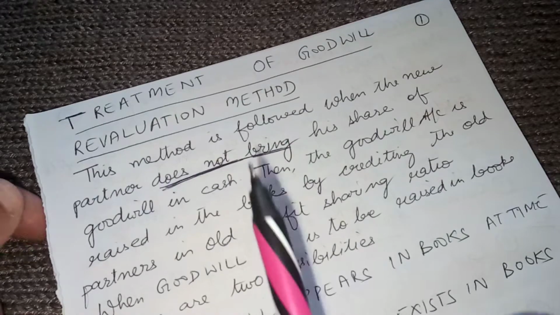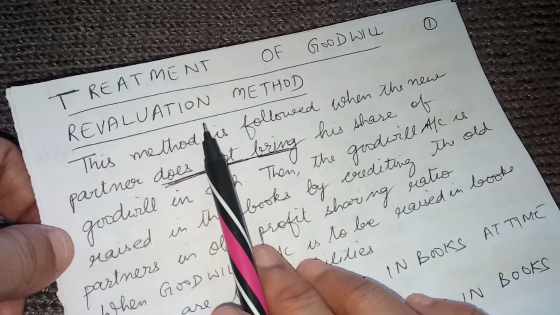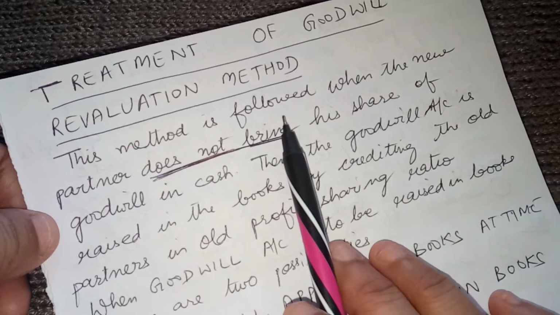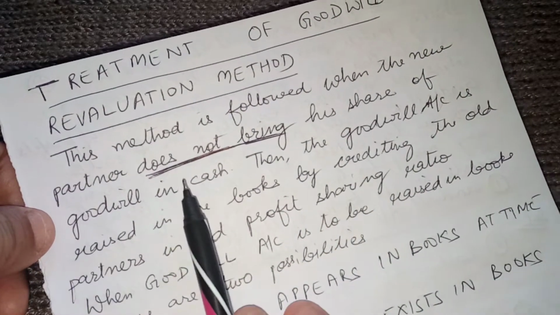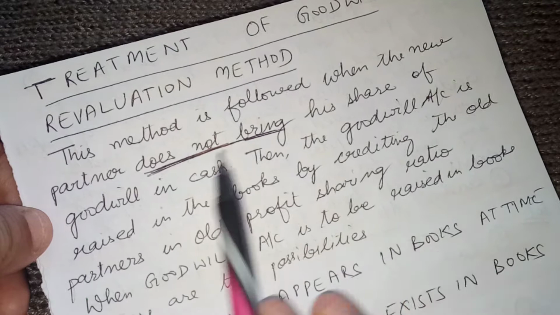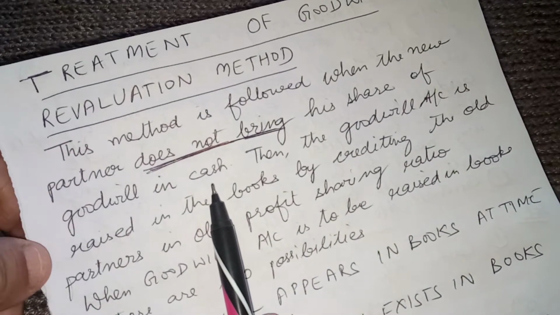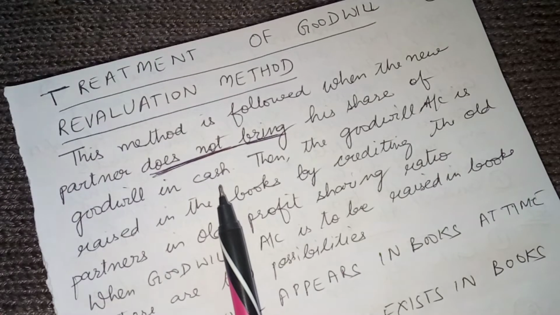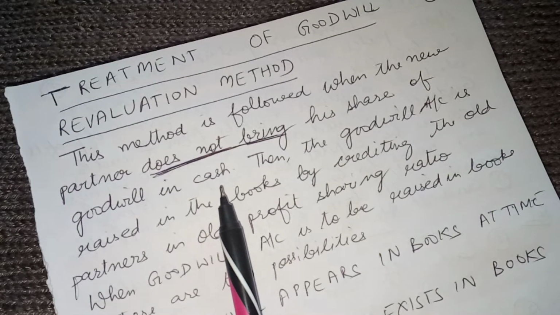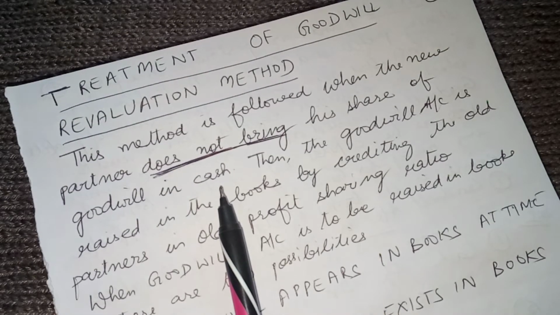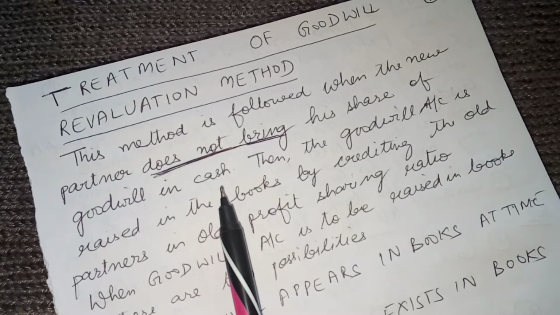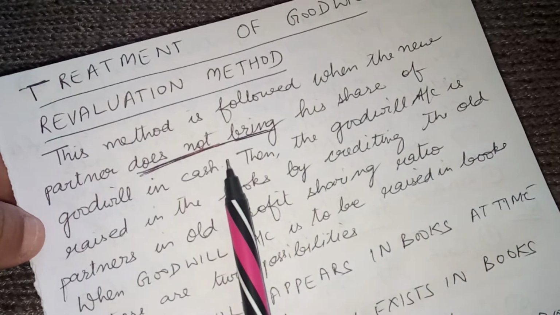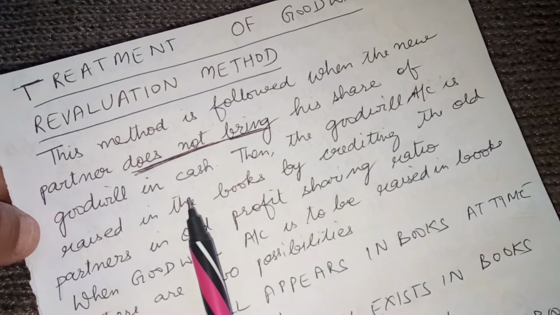So it is a revaluation method. This method is followed when the new partner does not bring his share of goodwill in cash. Means in the previous method, that is the premium method, the valuation of goodwill was done when the partner brings his share of goodwill in cash. But this method is followed when the new partner does not bring his share of goodwill in cash.